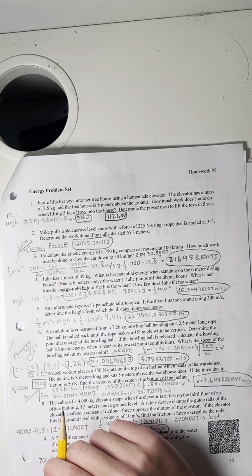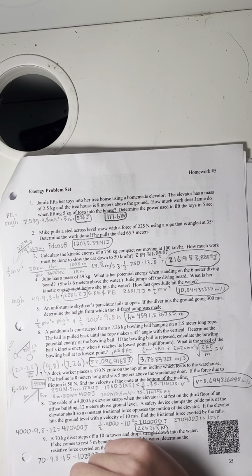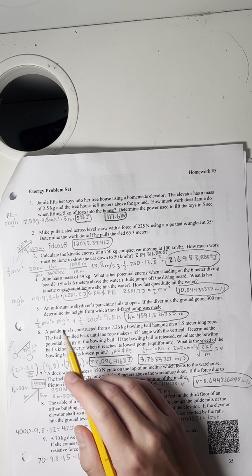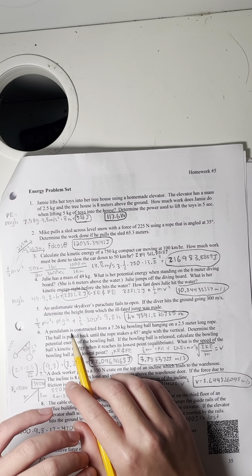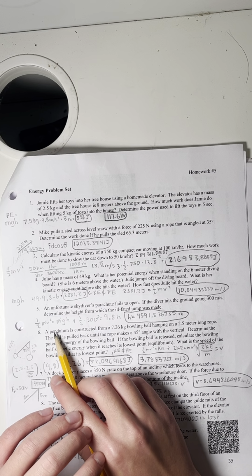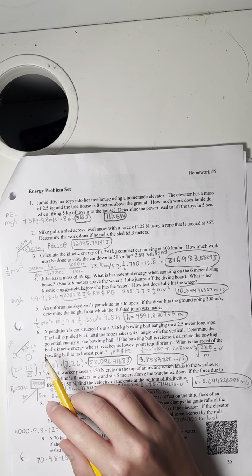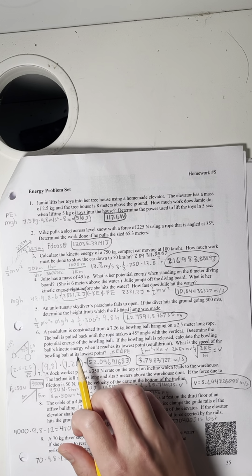Again, just like with the previous problem, the point where the jump was made and the point where he's about to hit the ground is the same, and so the potential energy and the kinetic energy are equal to each other. So 1/2 mv squared equals mgh, and we have 1/2 v squared equals gh.